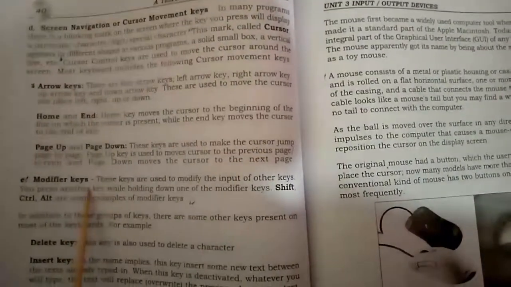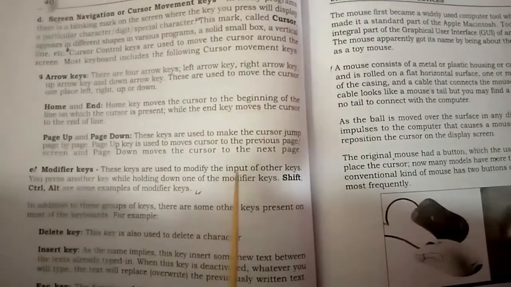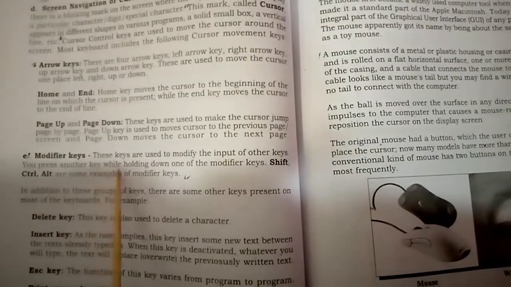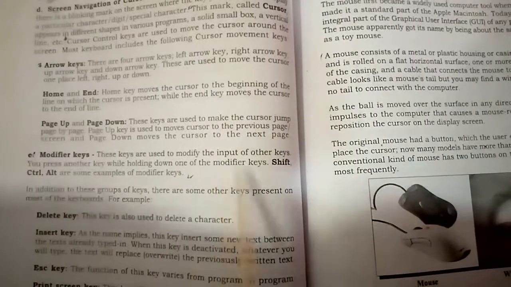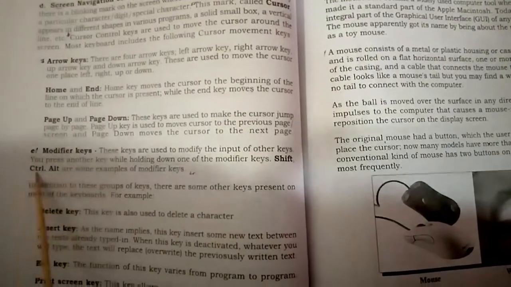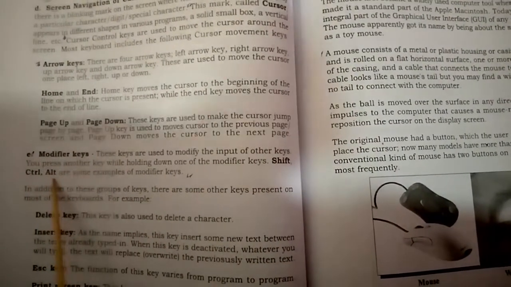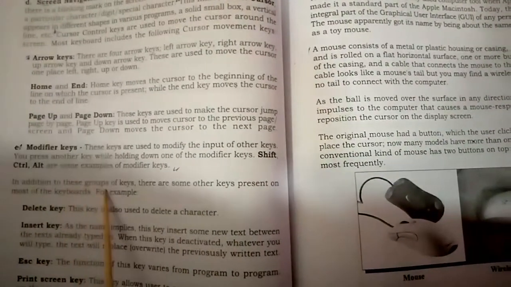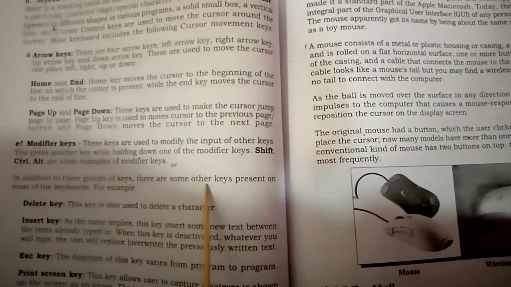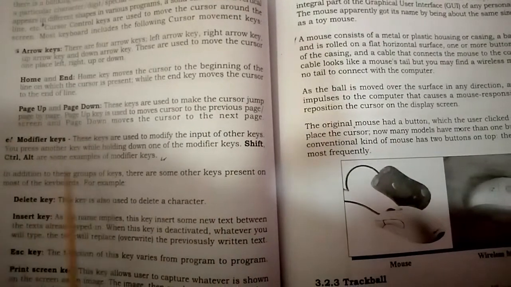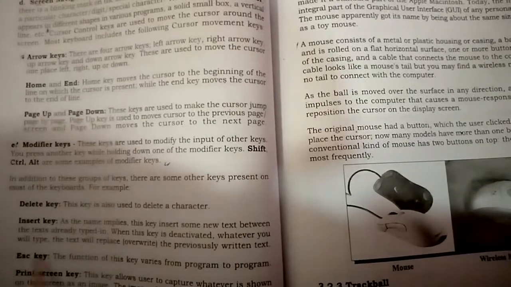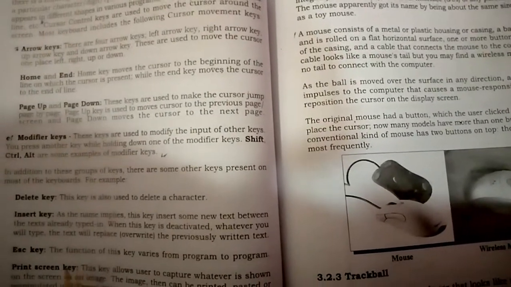Modifier keys. These keys are used to modify the input of the other keys. You press another key while holding down one of the modifier keys. Shift, Control, and Alt are some examples of modifier keys. In addition to these groups of keys, there are some other keys present on most keyboards, for example the delete key, insert key, escape key, and print screen key.